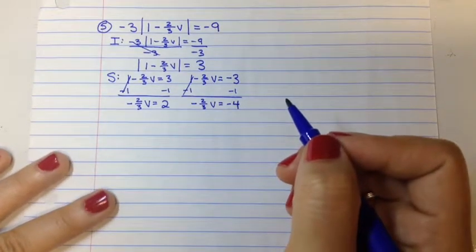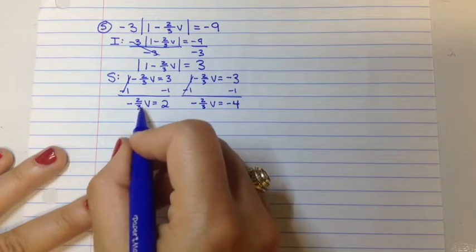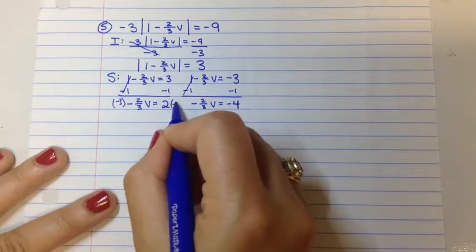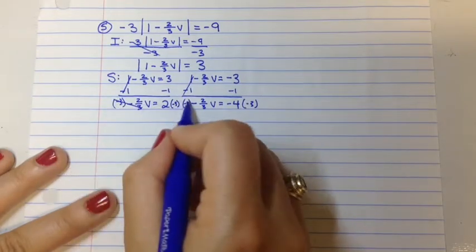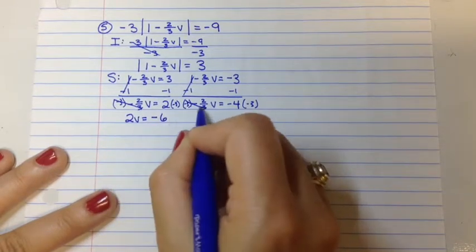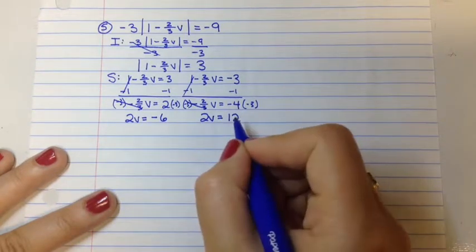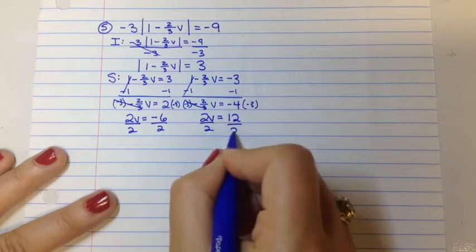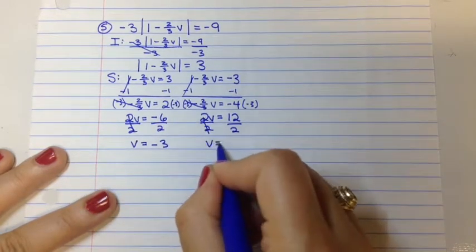You can multiply by the reciprocal to get rid of that fraction, or take it piece by piece. Okay, the opposite of division, like in the bottom of this fraction, is to multiply. So I'm going to multiply each side by negative 3. That cancels out the denominator, and I'm left with 2v equal to 2 times negative 3 is negative 6, and 2v equal to negative 4 times negative 3 is positive 12. Simply solving, we're almost there, team. We have v equal to negative 3 and v equal to 6.